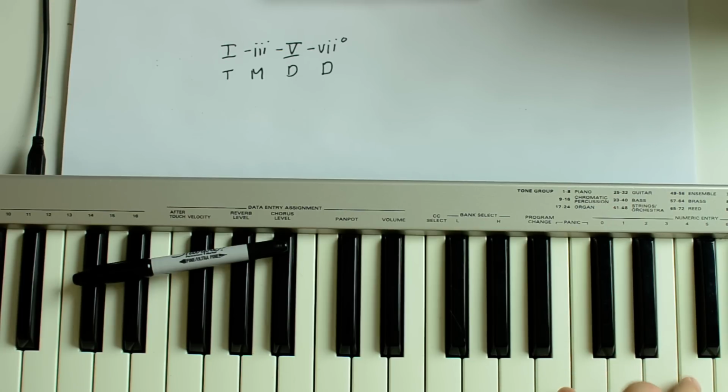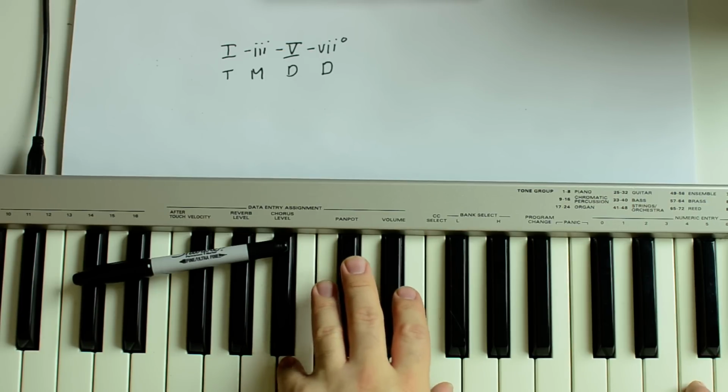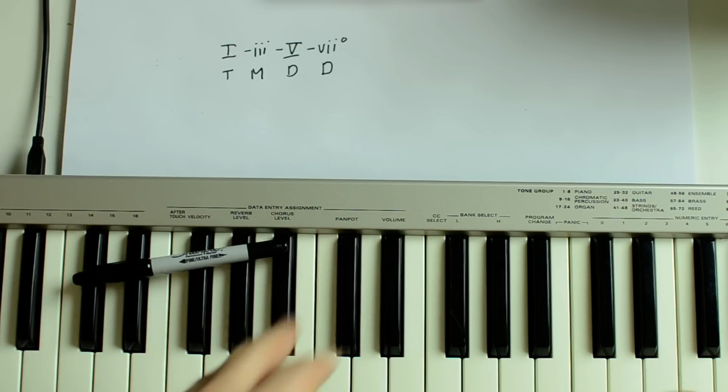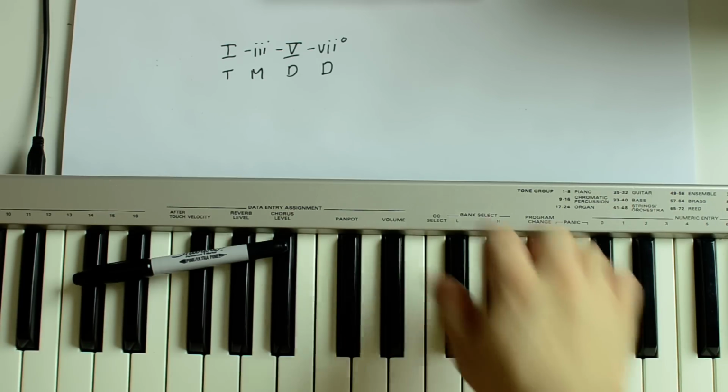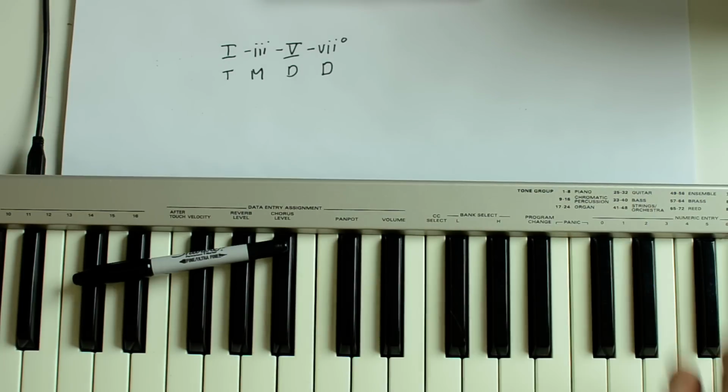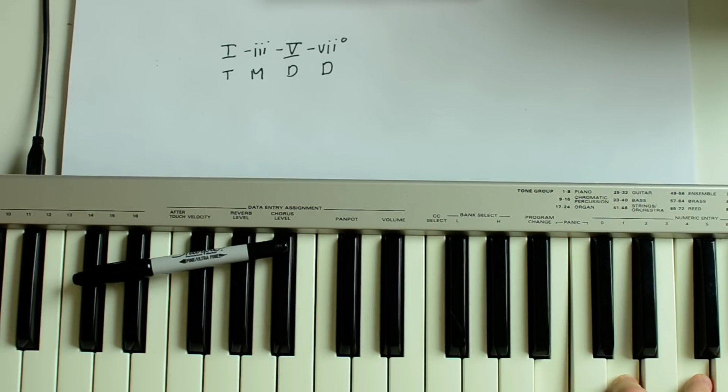And this gives us the interval of the tritone, which is the most dissonant interval we have. In fact, the Catholic Church outlawed this interval during the Middle Ages. Fun fact.